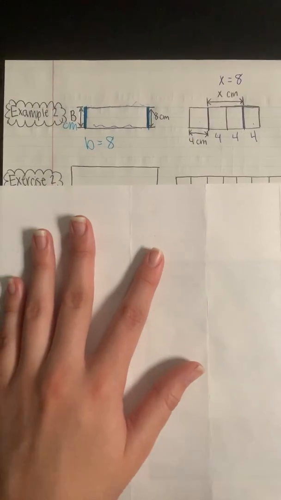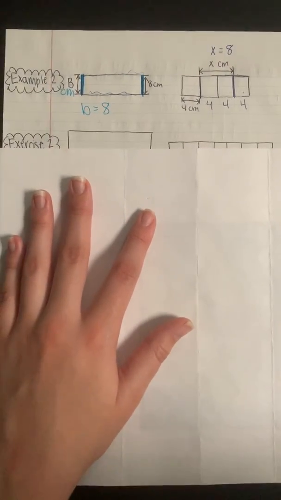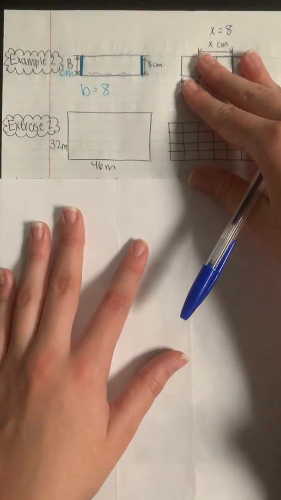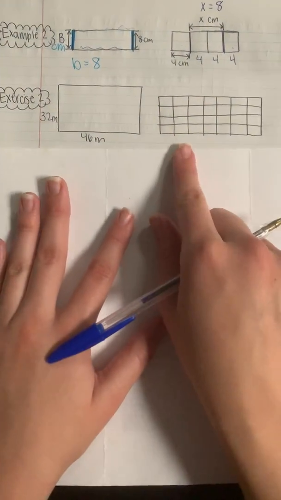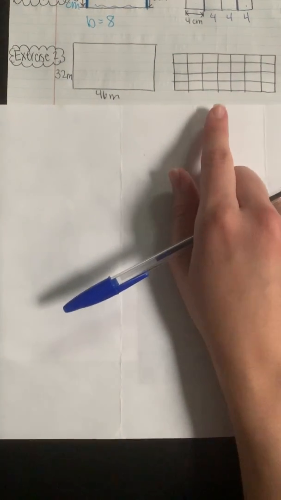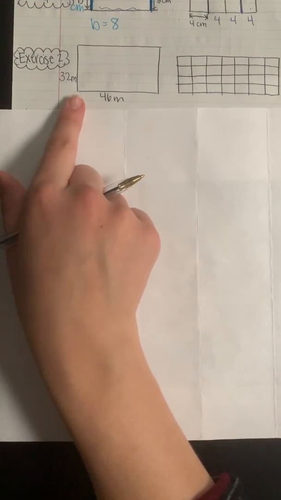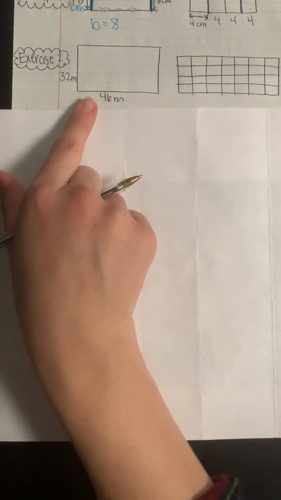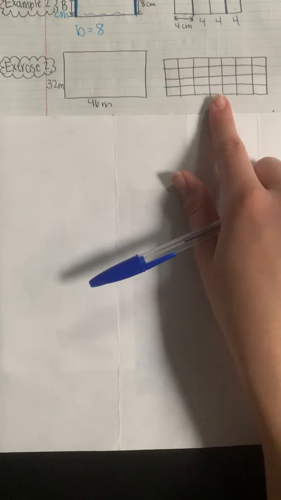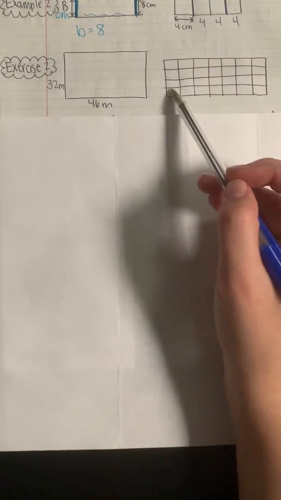So now we're going to move on to exercise 2, which is kind of similar to what we were just doing with example 2. So zoom back out. So exercise 2, draw these. That's pretty much as divided up as we want to get on pictures where we have to make units. So we have a rectangle that's a 32 meter by 46 meter. And then this rectangle over here is 4 units by 7 units. And we're going to analyze those rectangles and figure out the area using a little chart.